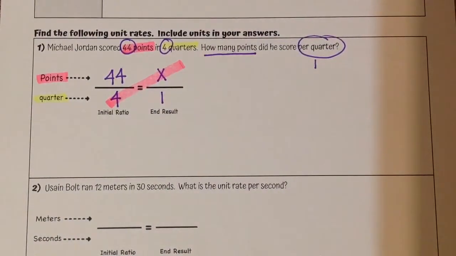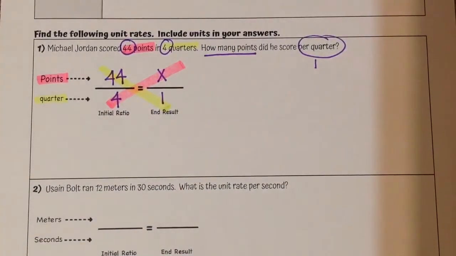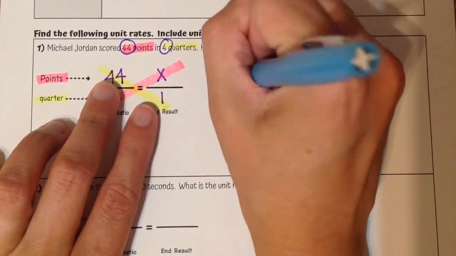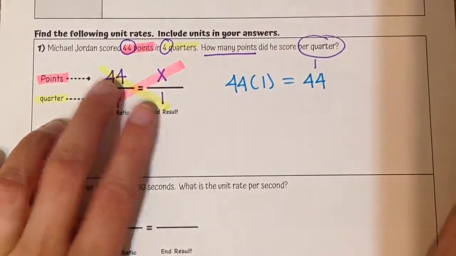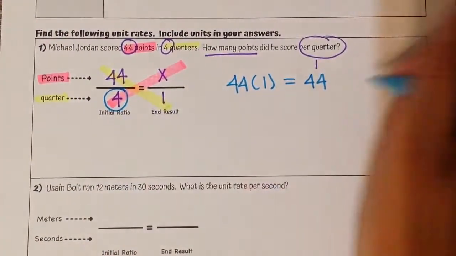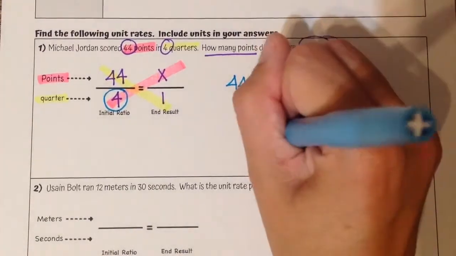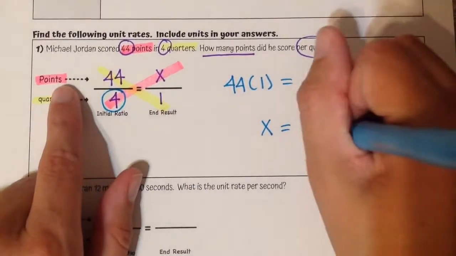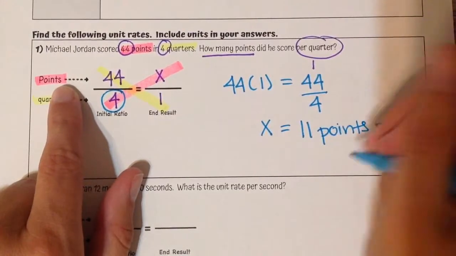We've got our 2 diagonals. The diagonal that has both numbers in it is the yellow diagonal here. So we're going to multiply 44 times 1, which is 44. And then we're dividing by the number that's in the same diagonal as the variable, and that equals 11. What were we solving for? Our X is on top. That was talking about points per our other unit, which was quarter.